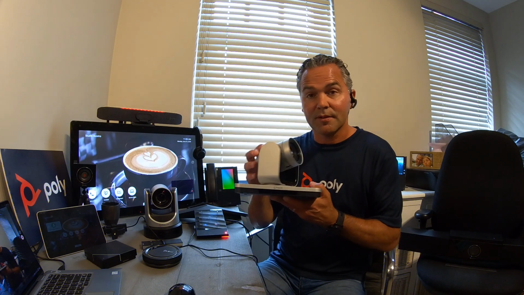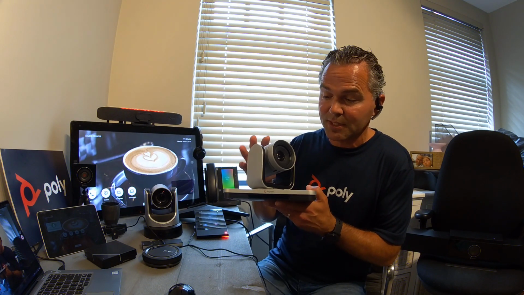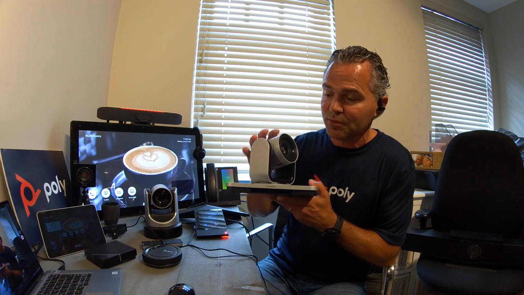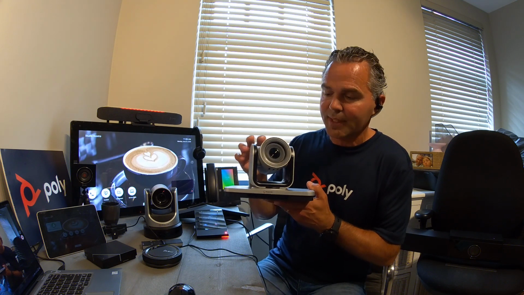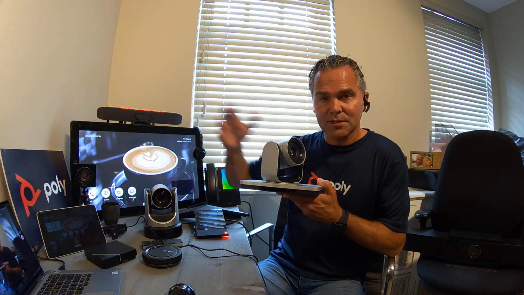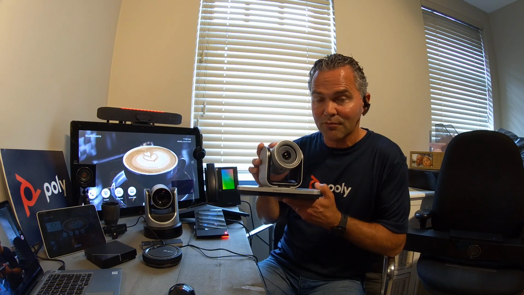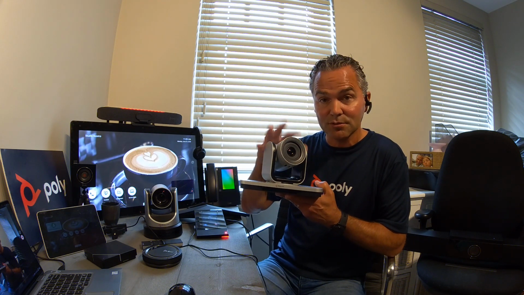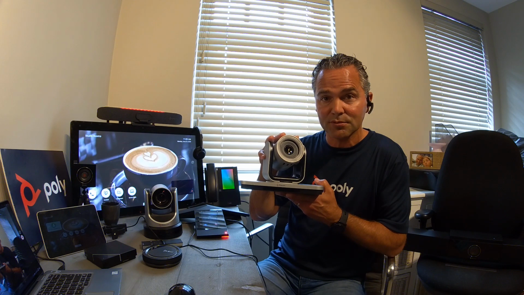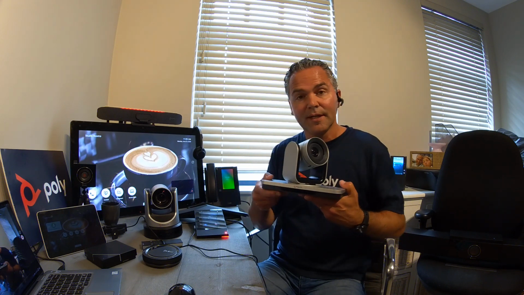So the Director 2 comes with two cameras, and these are the EagleEye 4 cameras. So these are the EagleEye 4, the 12 times zoom, so also optical zoom. The EagleEye Director 2 can go up to 10 meters in the room and follow a speaker. It's a really powerful camera. So you got two of these sitting on the EagleEye Director 2, and it will automatically search speakers or do group track, etc.